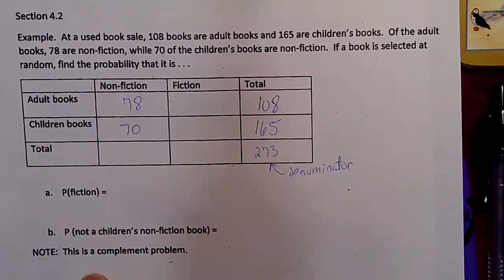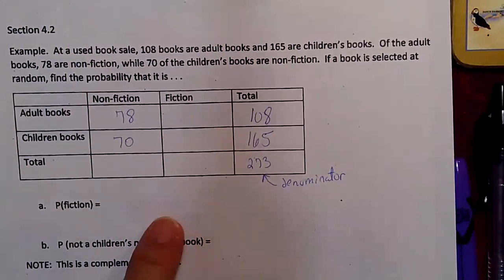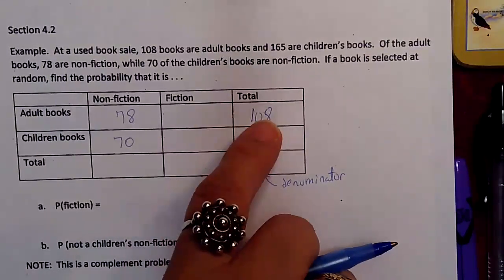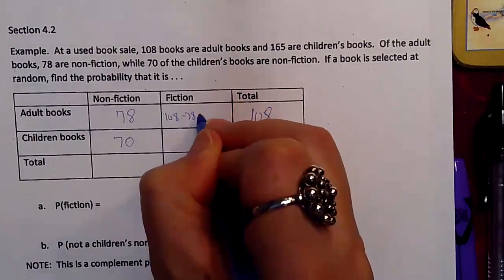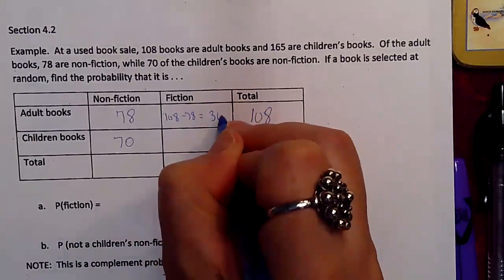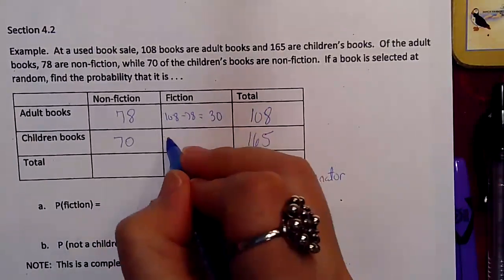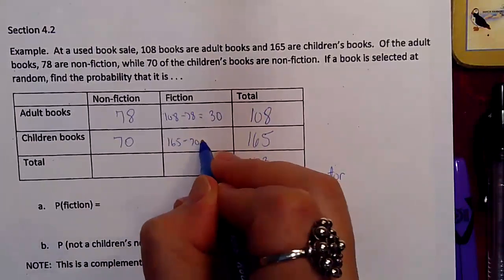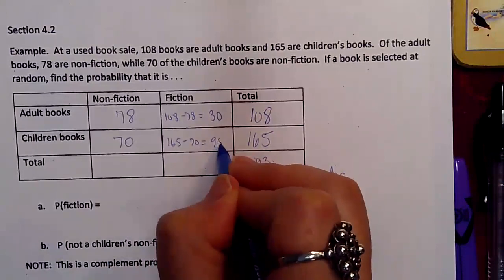Okay. And the thing is that we need to fill all this in. We're going to use subtraction to get this number. The total is 108 minus 78. That would give us 30. And then this one's 165, take away 70. That would give us a total of 95.